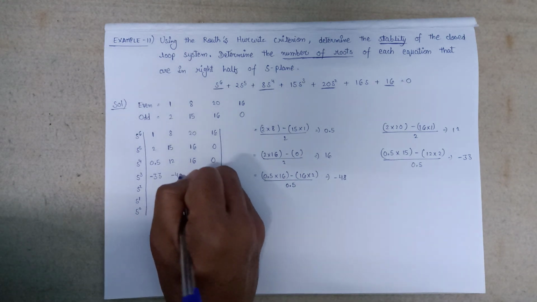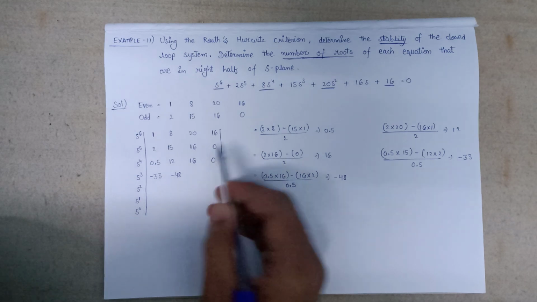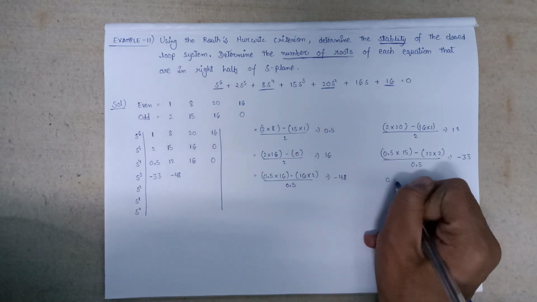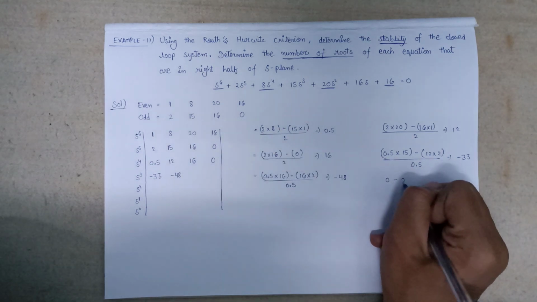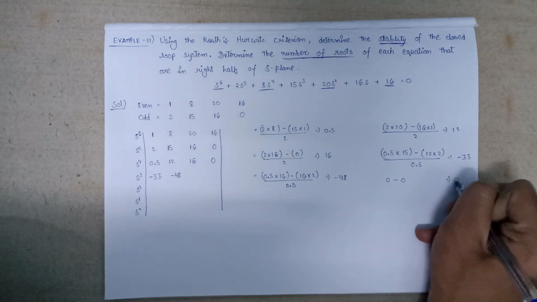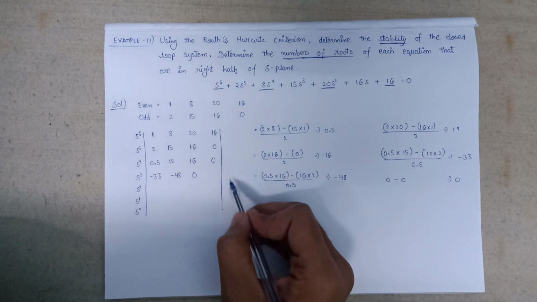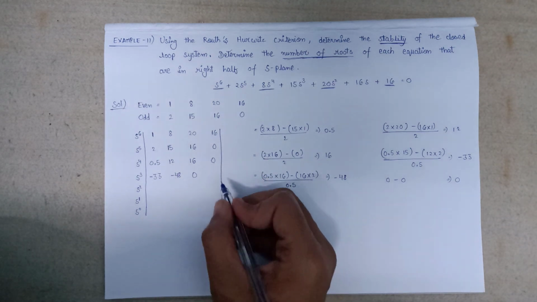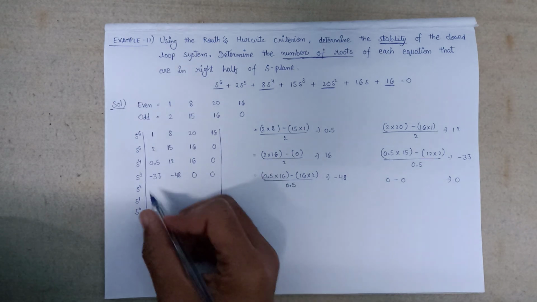Minus 48 will be written here. After this, 0.5 into 0 minus 0 multiplied with 2, so we get 0 as output. Since there is no column for further multiplication, we will write 0 here also. Move on to the next step.